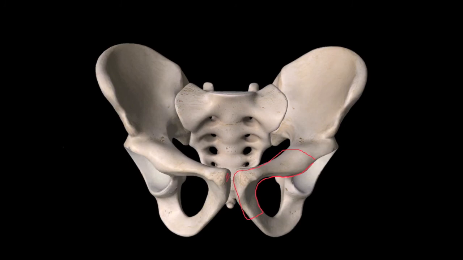So right here we have this surface. And on both pubises, we have symphyseal surfaces facing one another. So where I have these little checkered marks, that is the symphyseal surface of the pubis.